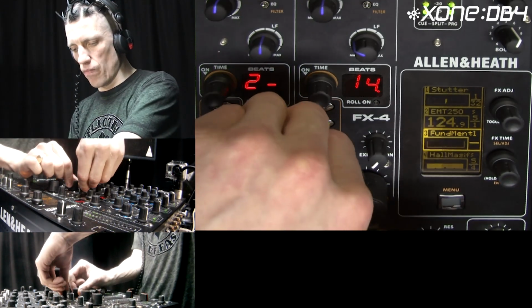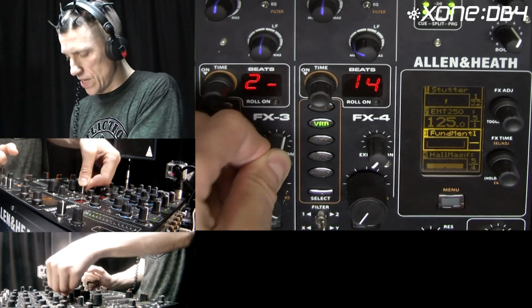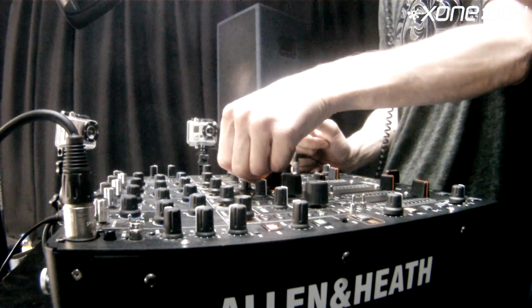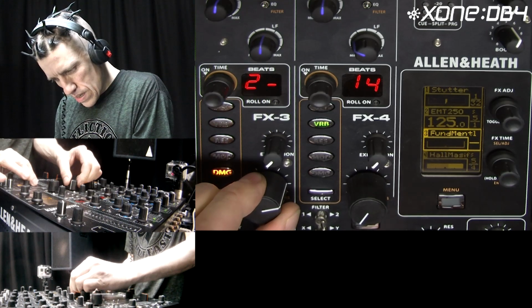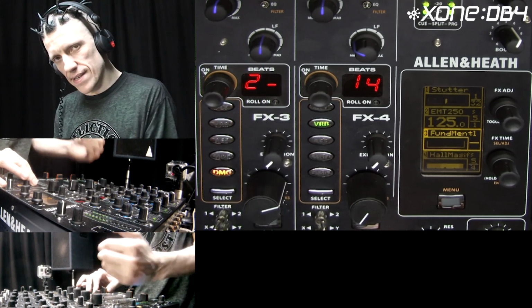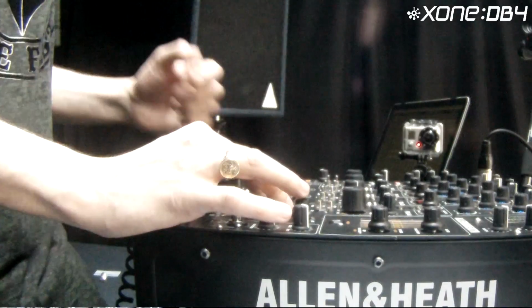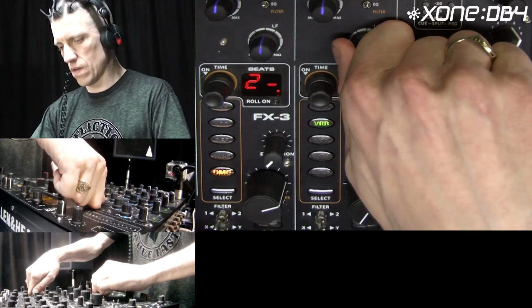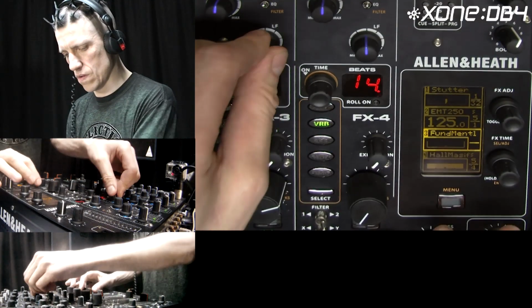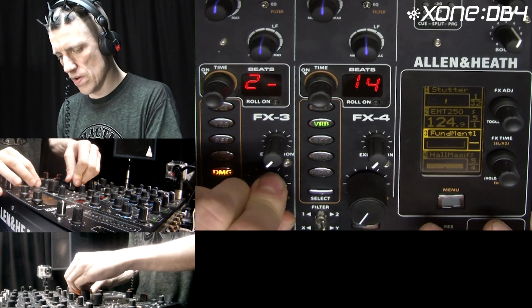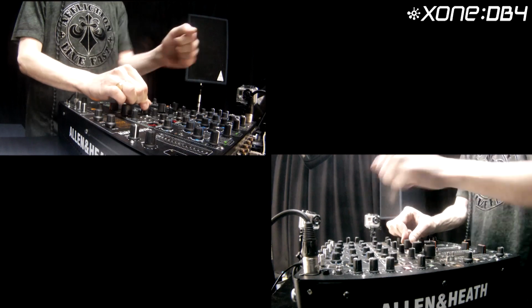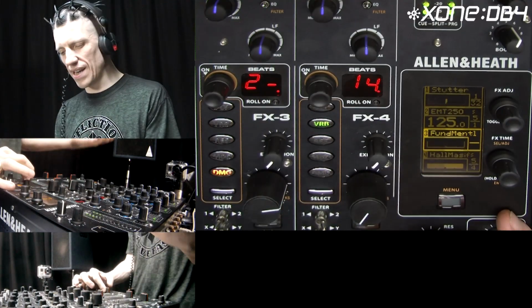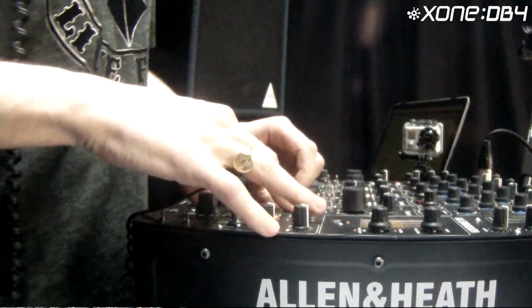But I want to get rid of that richness. I turn the expression down. Now this kind of thing, again, sounds brilliant when it's in with the track. So you can just leave it there playing on one of these channels on the DB4.